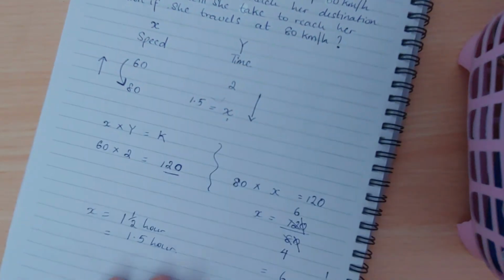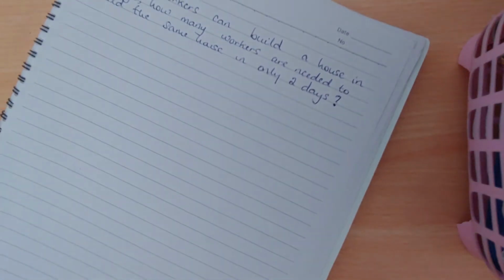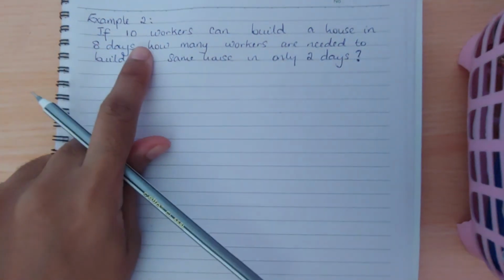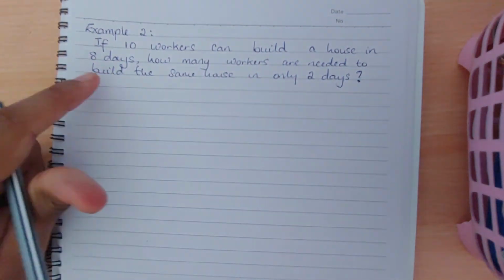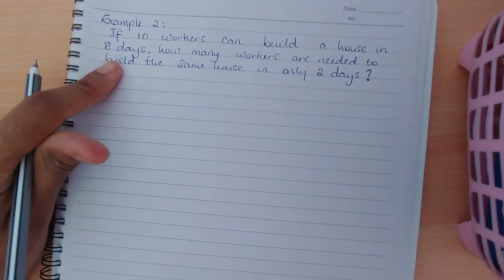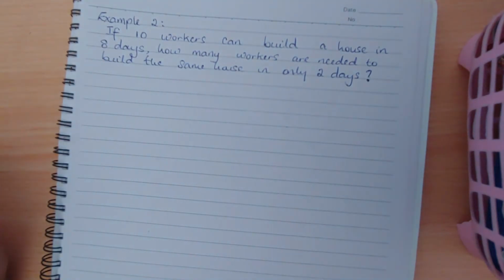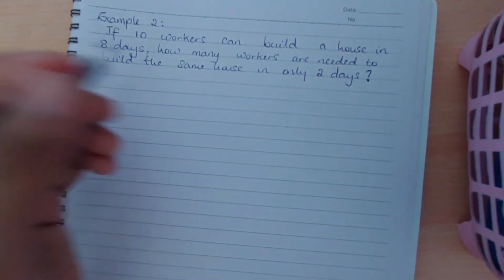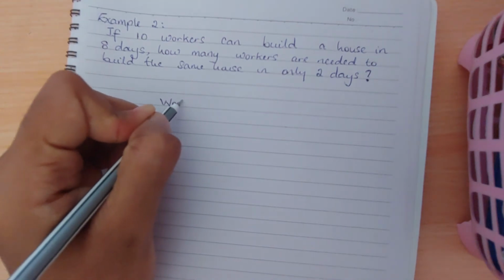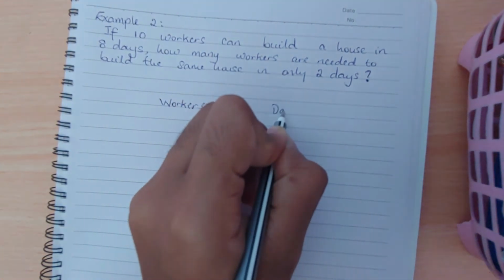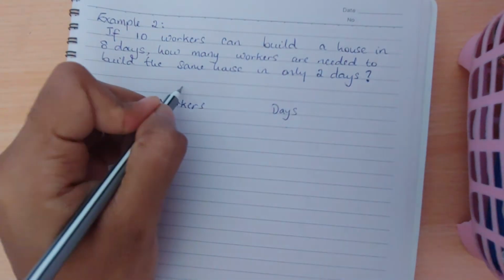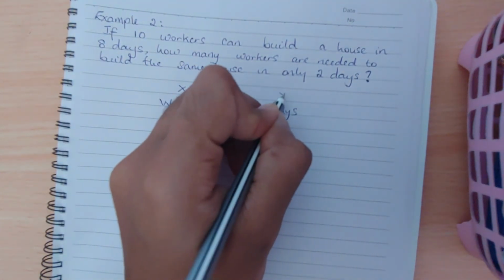Let's have a look at another example now, which is here. Here, if you have 10 workers can build a house in 8 days. How many workers are needed to build the same house in only 2 days? Again, you remove out the quantity that you will use. Therefore, here I have workers. And here, you will have days. Let's say this is x and this is y.